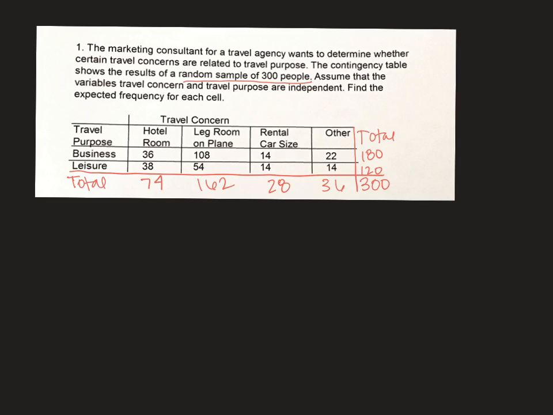So when we find our expected frequency for each cell, the business hotel room cell is 36. In order to find our expected value for that, that would be E11, row 1, column 1.